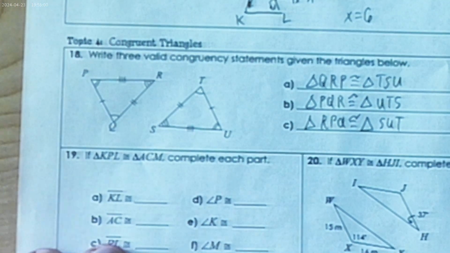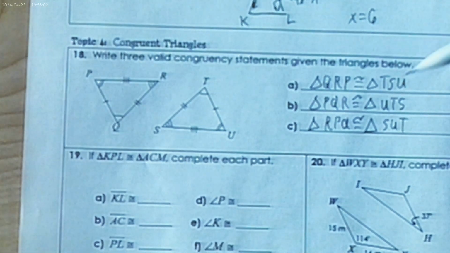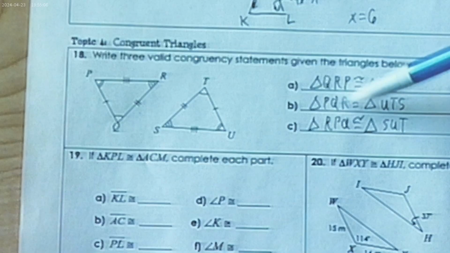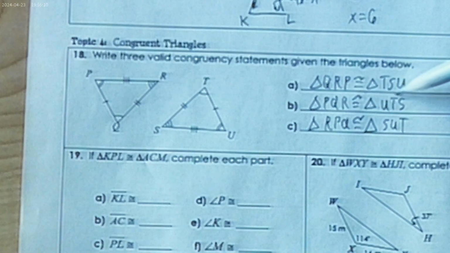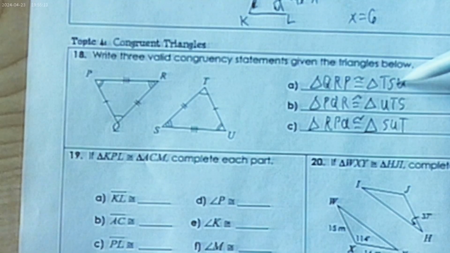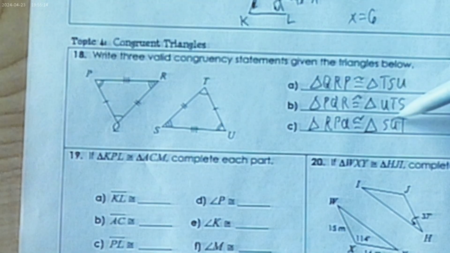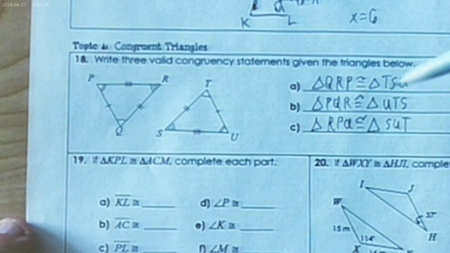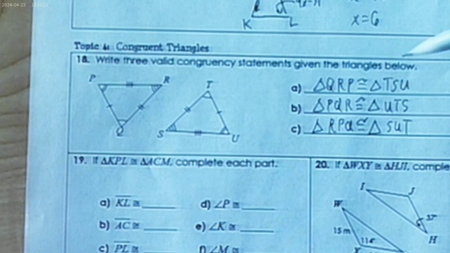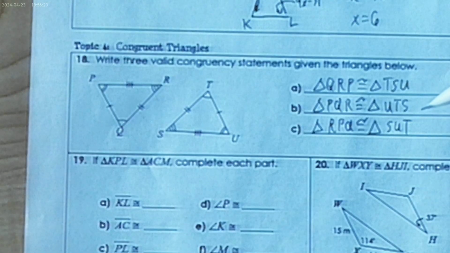So you can kind of see some patterns here. Q went from first to second to third position, and T followed where it went. S went from second to third to first, and so did R. Even though there are three valid congruency statements, are they different orders?